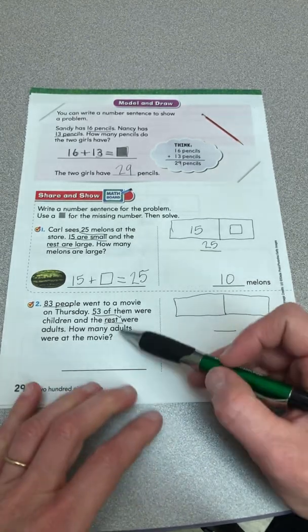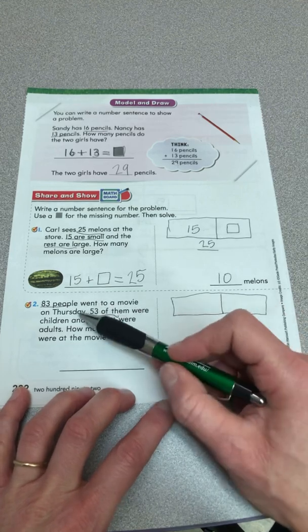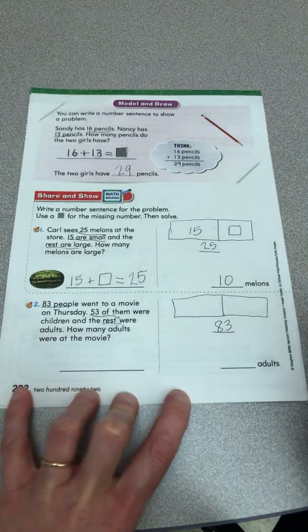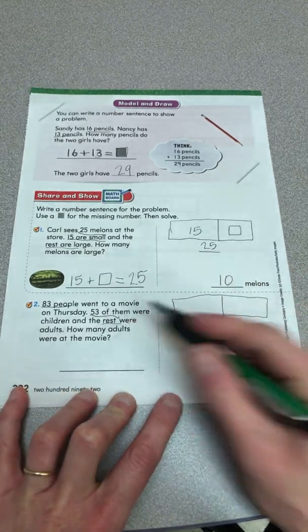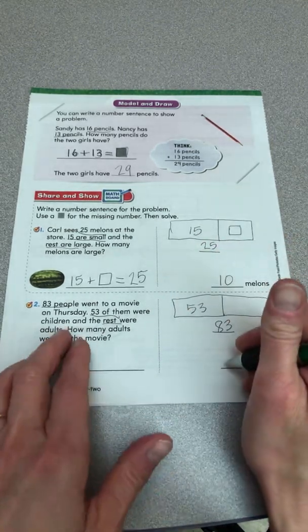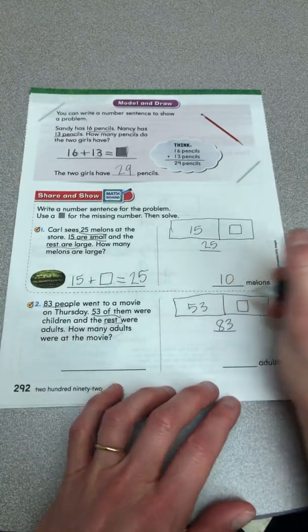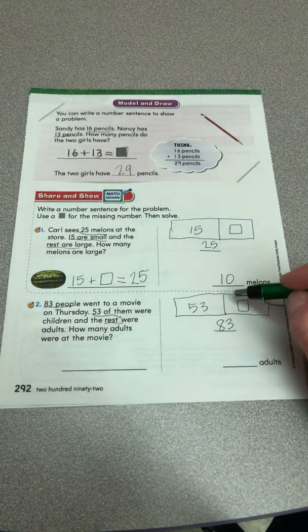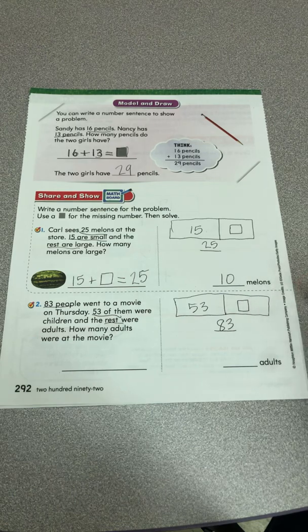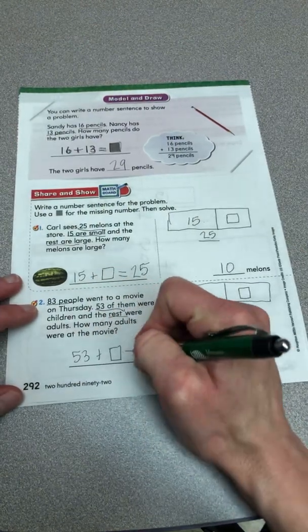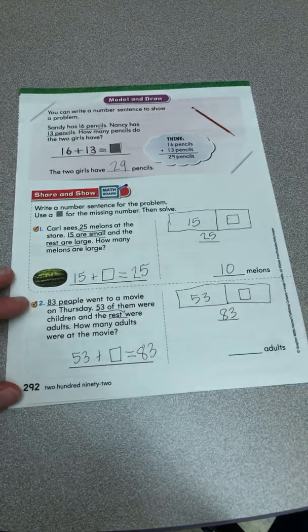If we go back to our facts, does it tell us how many people went to the movie? Yeah, it gives us the total of 83. So we know 83 is our total number. 53 were children, so we know 53. And the rest were adults. I don't know that number, but I can represent it with this gray box. So I know one of my groups. I don't know the other group, but I know my total. So to write my number sentence, 53 plus gray box equals 83.